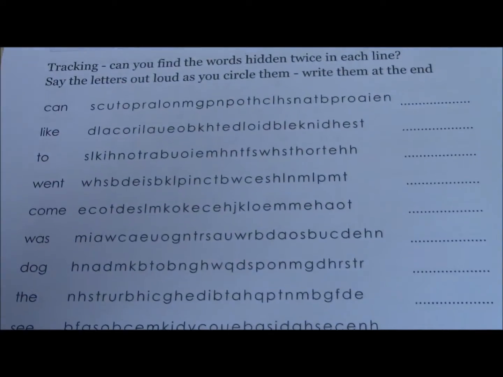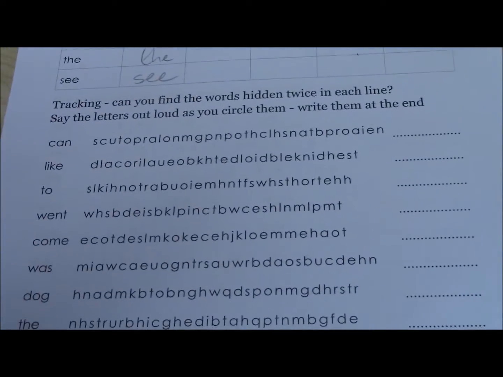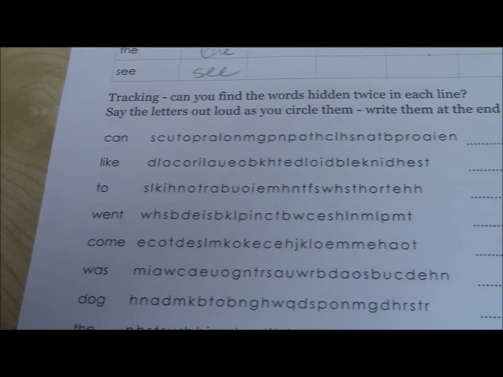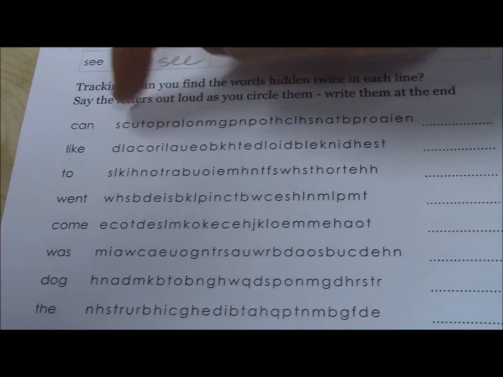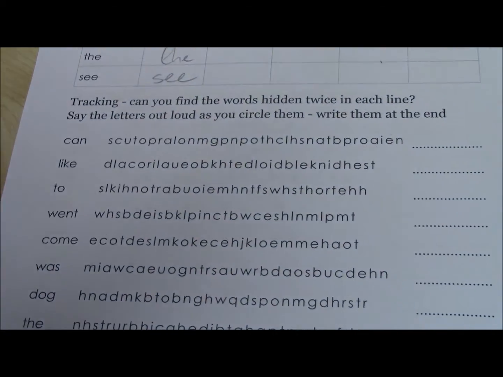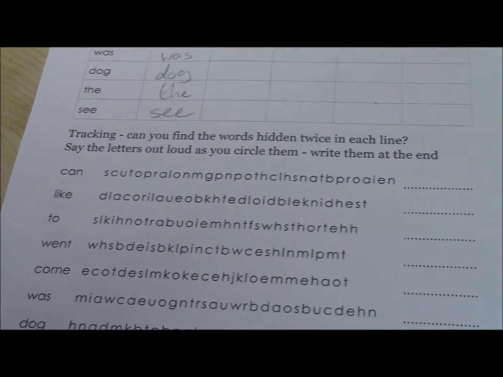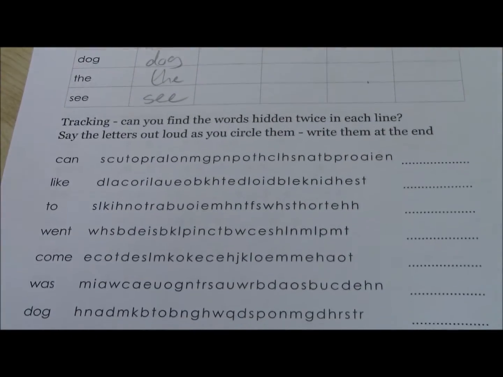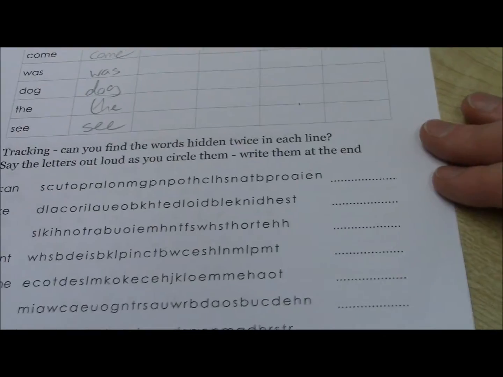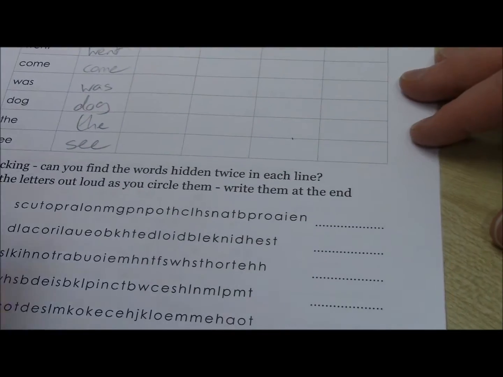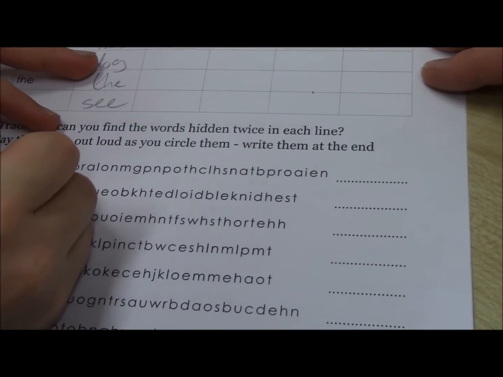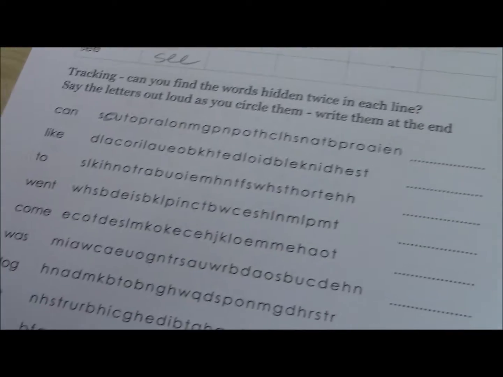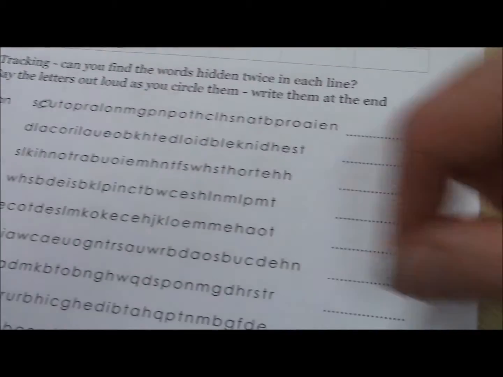Monday's activity will always be this activity called tracking. So the word is hidden twice in here. So Megan, what you are trying to do is to find the first C, the first A, the first N. When you find them, you say the letter out loud and you circle it. Then there'll be another C, another A and another N after it. So see if you can find it. So where's the first C there, Megan? Yeah. So say it out loud, the letter. C. And the next letter.